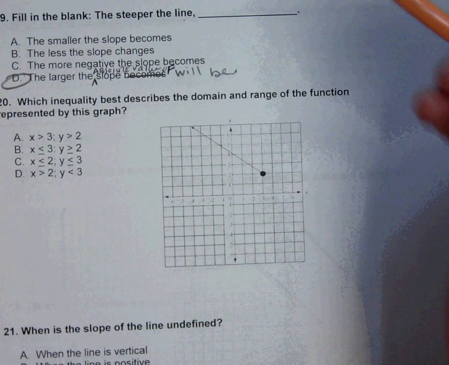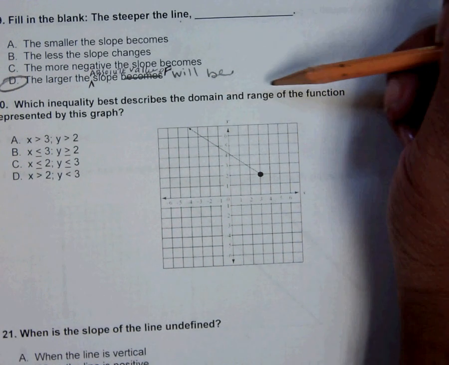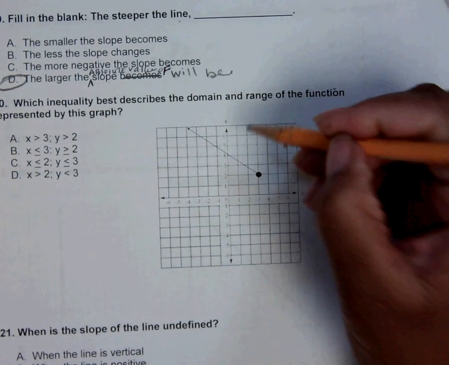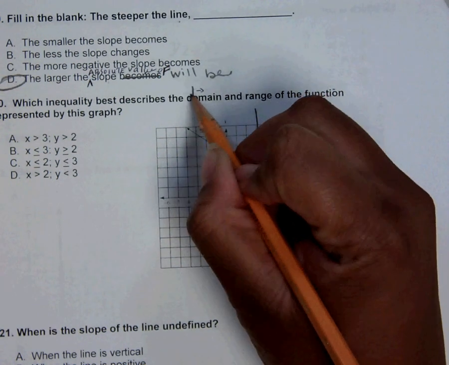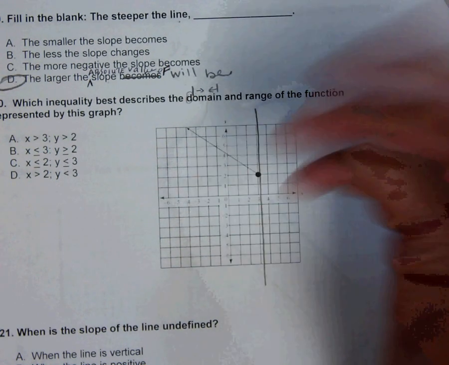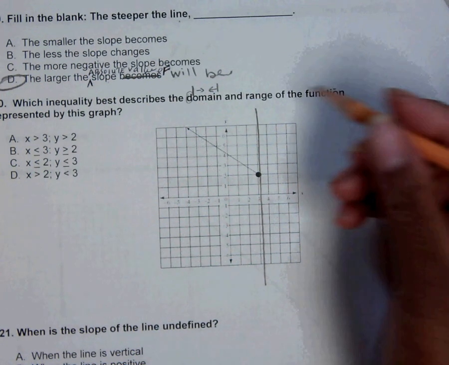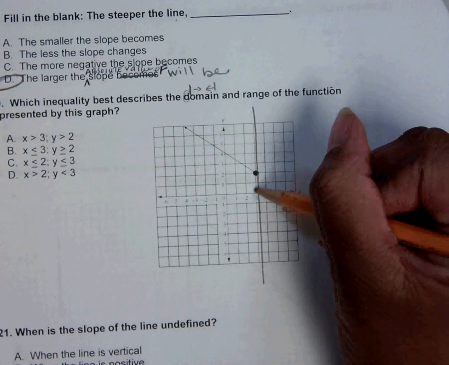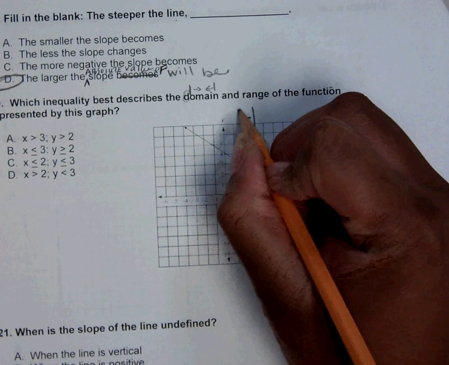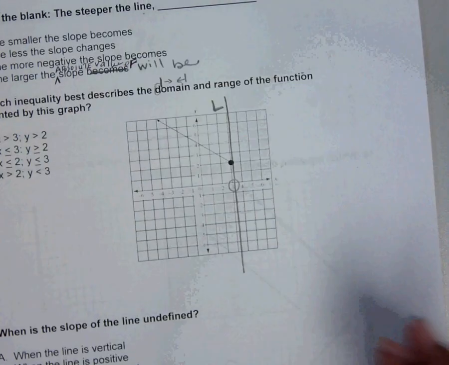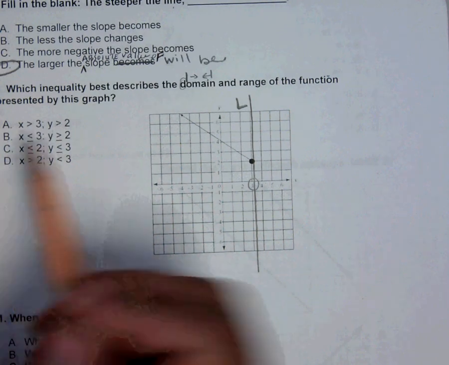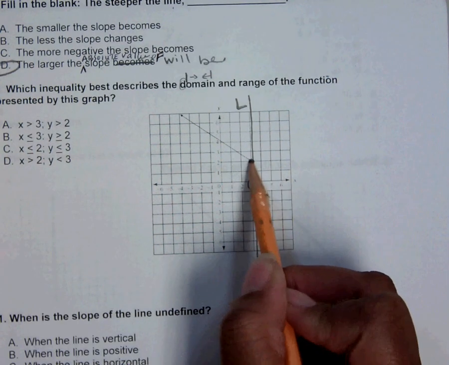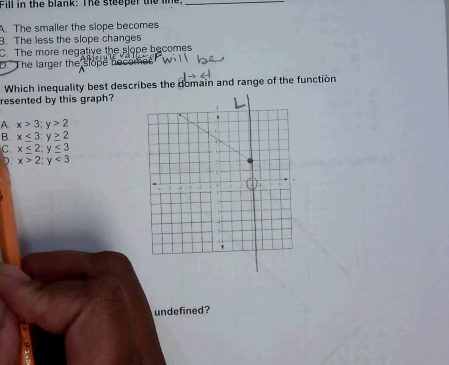Number 20, which inequality best describes the domain and range of the function? So we know to draw a line to find the domain, because you can think about it as doors, because domain starts with the D. And it goes through the 3, and I'm on the left side, not the right side. So it's going to be less than. And the only one that says less than or equal to, because it's shaded in, is going to be B.